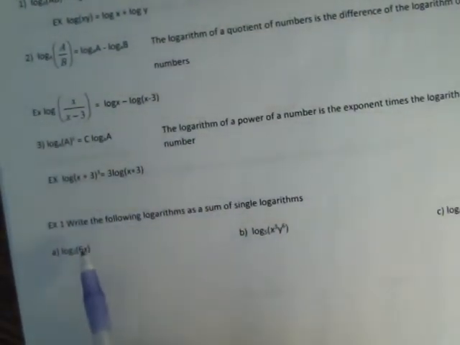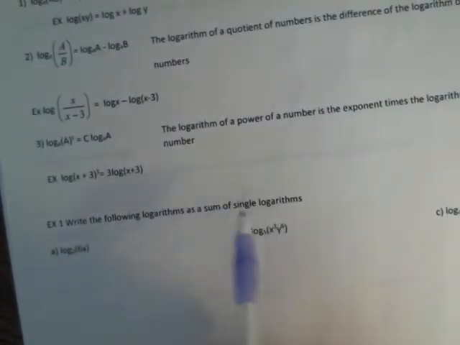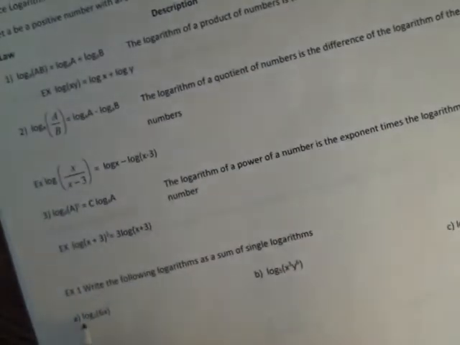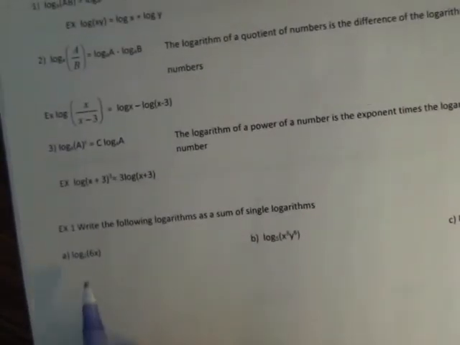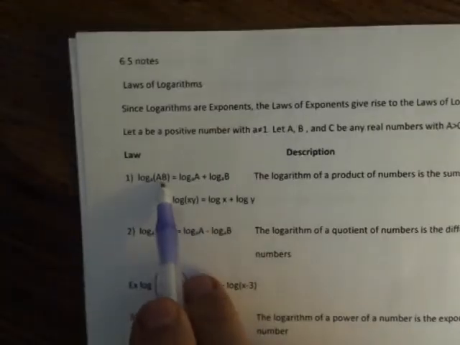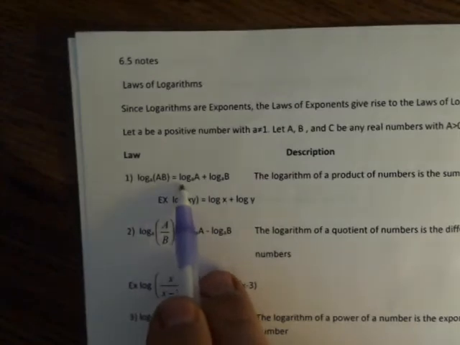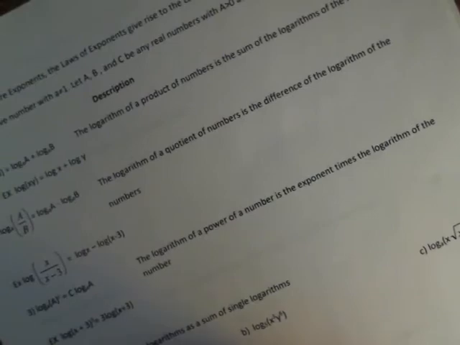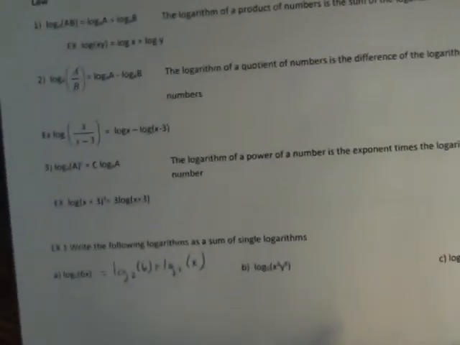So always remember to read your directions. When you are writing logarithms as a sum or a difference or whatever you're asked to do, you're not solving, you are just rewriting. So looking at this expression here, this one looks like law 1. So I just say it's equal to what law 1 tells us it's equal to. So this would be the log base 2 of 6 plus the log base 2 of x. And that's it. That's all you can do with it.